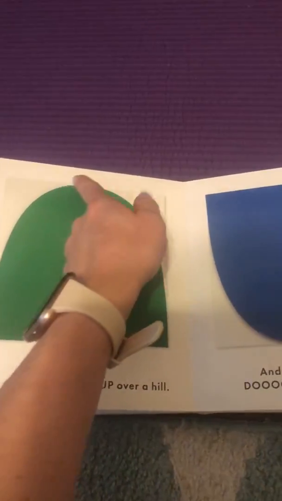This curve goes up over a hill. And this curve goes down into a valley. This curve goes how? You're right, up like a hill. And this one is the opposite. The opposite of up is down. It goes down into a valley. They are opposites.